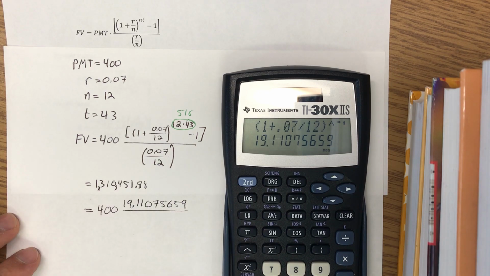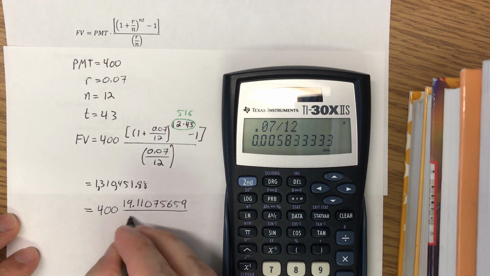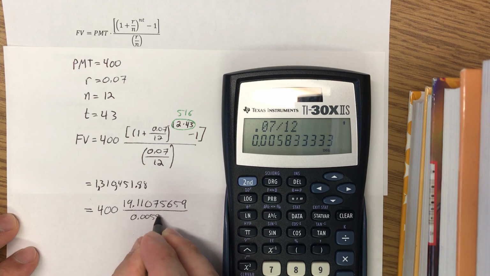Let's go down to the denominator. I'll type in 0.07 divided by 12. Again, you see that this decimal does not terminate, so this is 0.0058, and I have 5 3s afterwards.